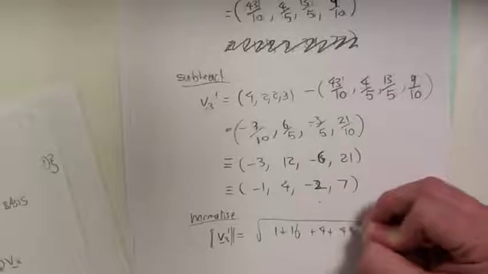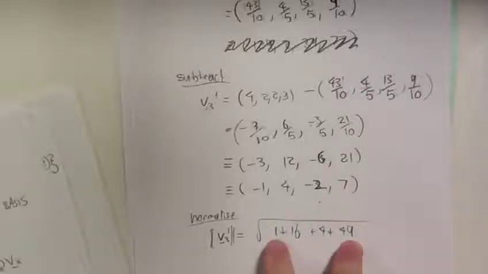The length of V3 dash is the square root of 1 plus 16 plus 4 plus 49. 49 plus 1 is 50. 16 plus 4 is 20, so we've got root 70. And so therefore V3 is 1 on root 70.